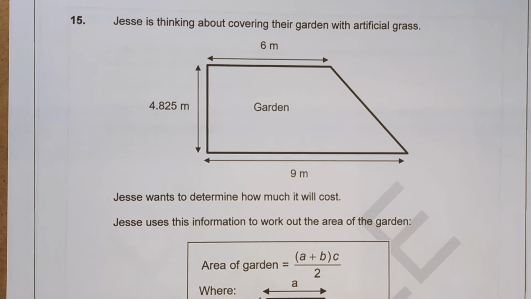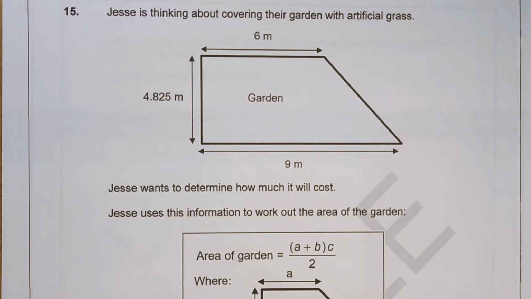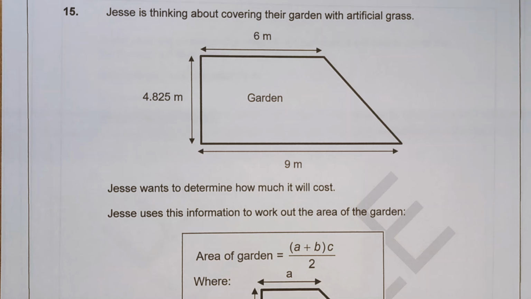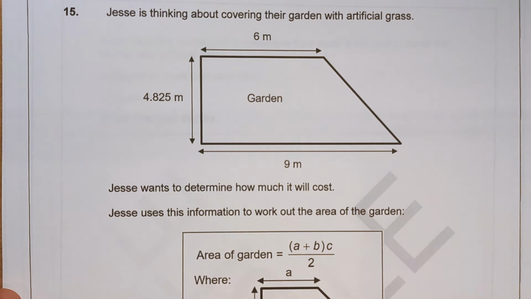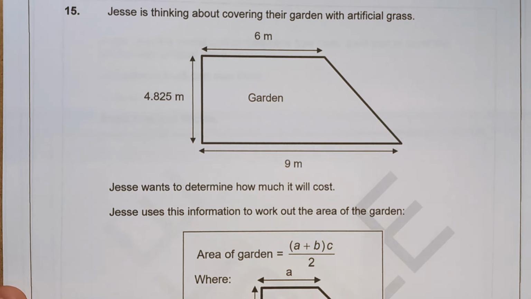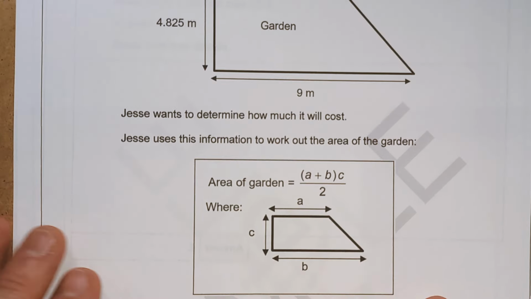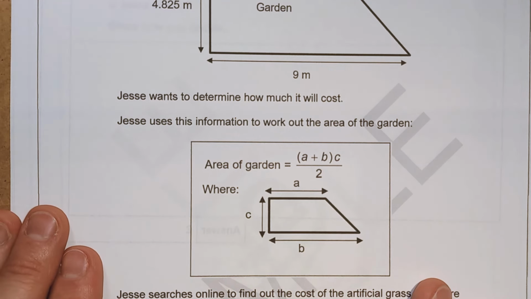And I think we're on to the last question. Question 15. Jessie is thinking about covering their garden with artificial grass. And we've got a picture here of their garden: 6 meters, 9 meters, 4.825 meters there. Jessie wants to determine how much it will cost. Jessie uses this information to work out the area of the garden.